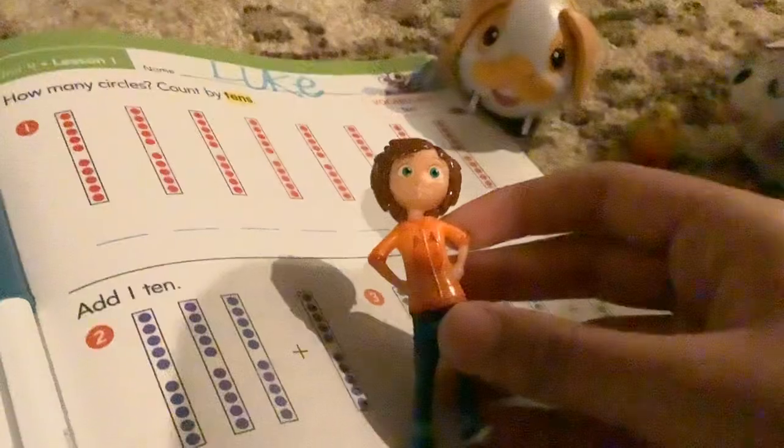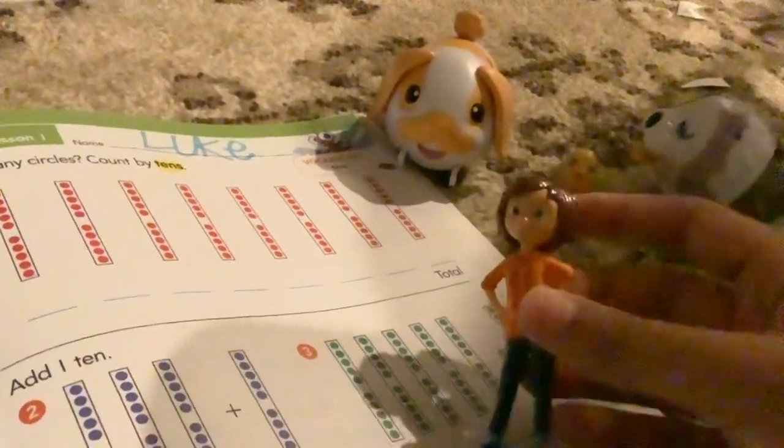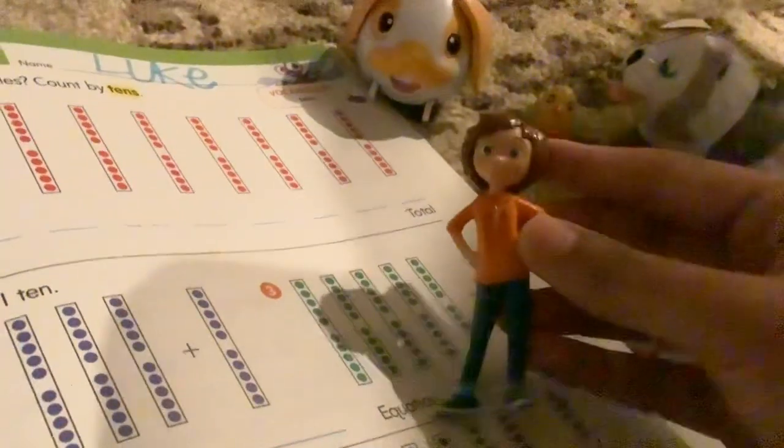It's been a while since we made one of these math videos. I mean, quite a long time, but we decided to make some more. So why not give that a try? So today we're going to be learning about tens groupings.